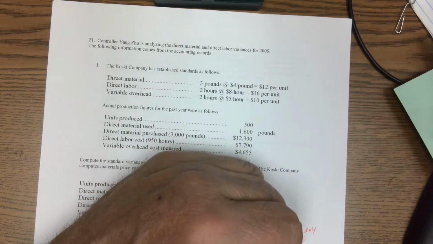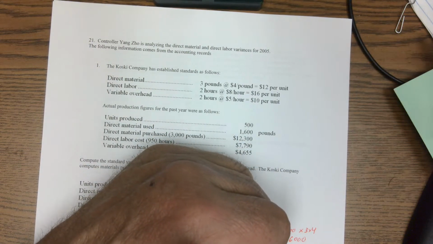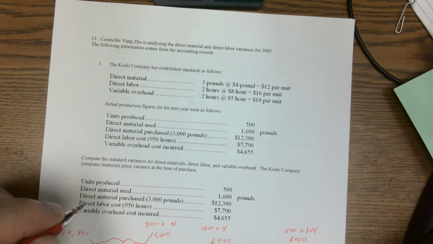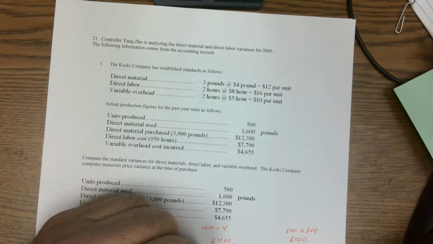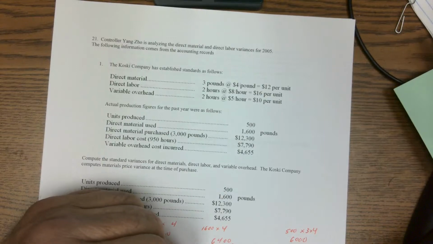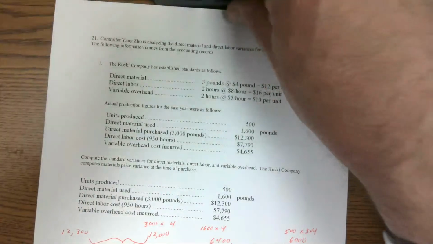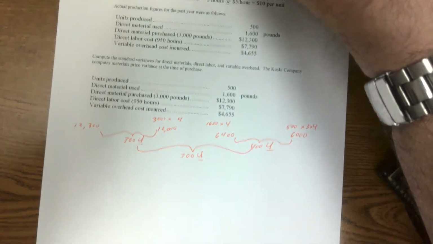So we are 400 unfavorable here, for a total of 700 unfavorable. That is the direct materials.